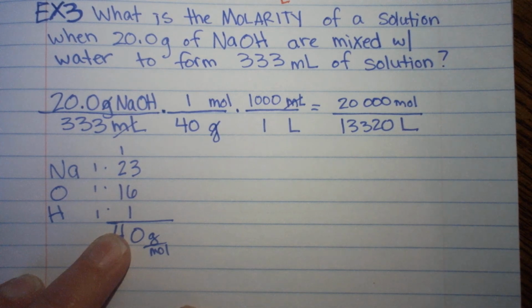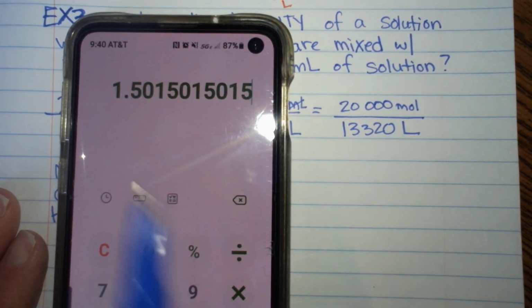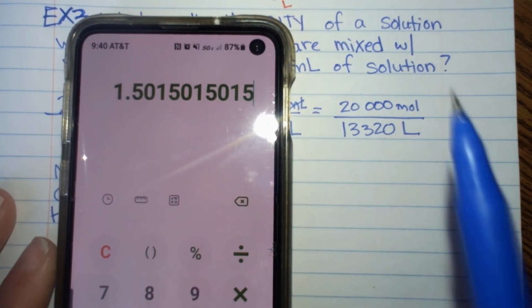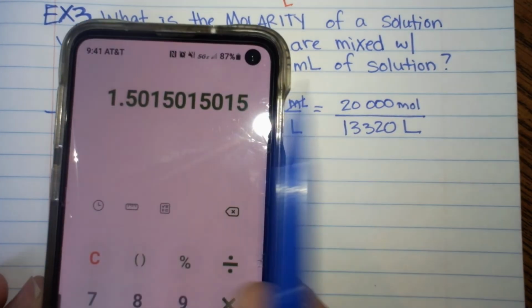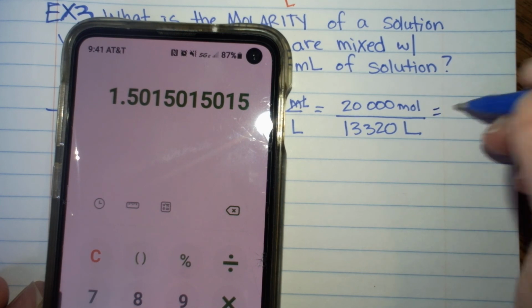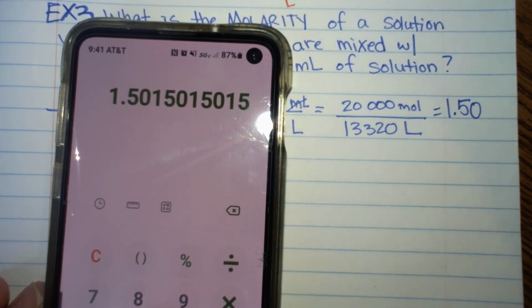So then we do 20,000 divided by 13,320, and we're going to get 1.500. Now we can look and say, well, what were our significant digits? We had 3 to start with, and that's a much more reasonable number when you're making a concentration and it needs to be very specific.